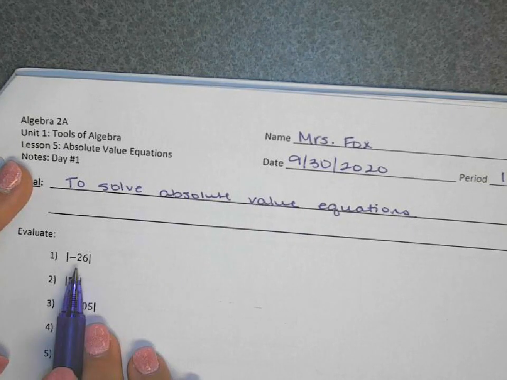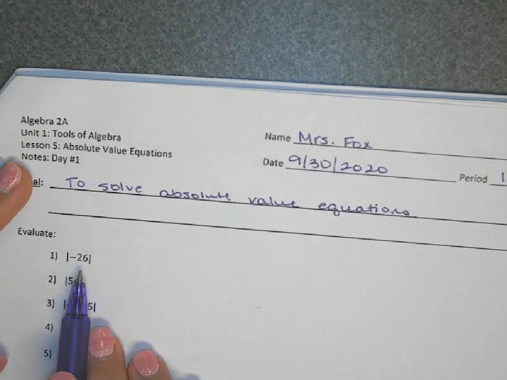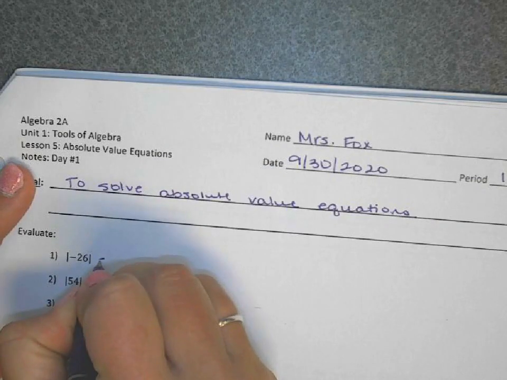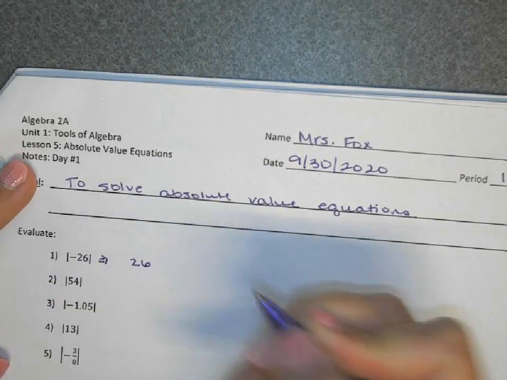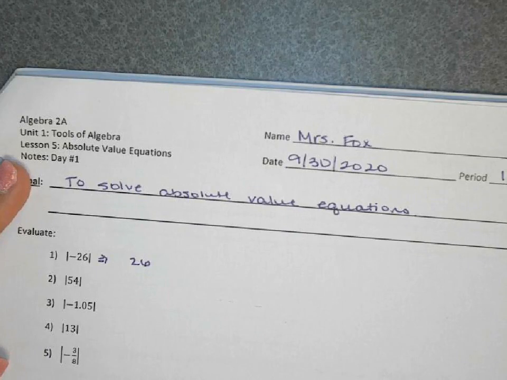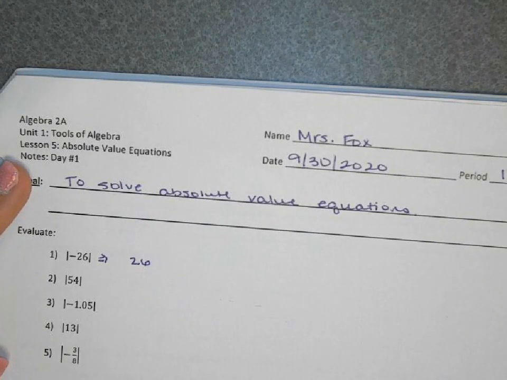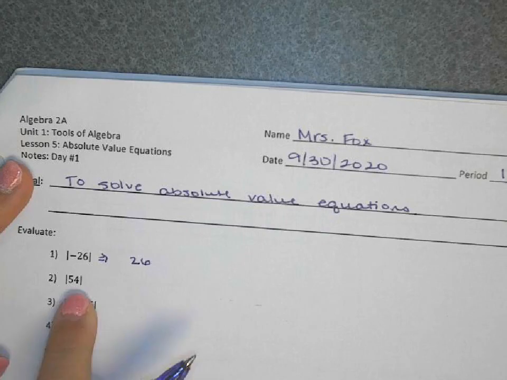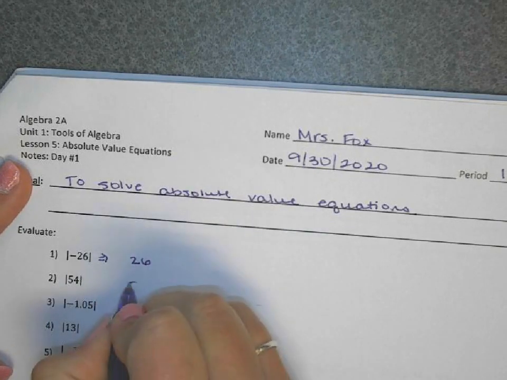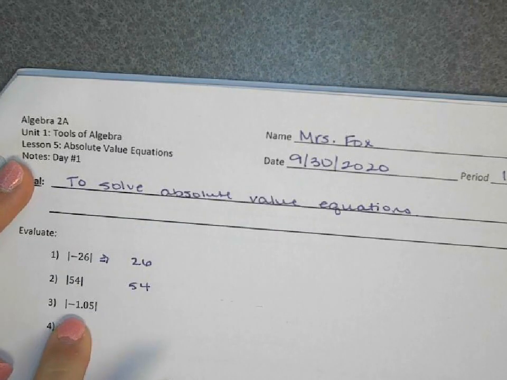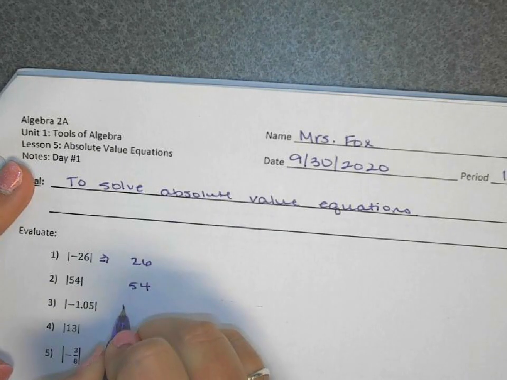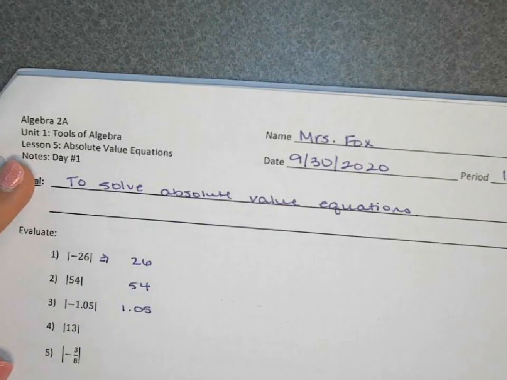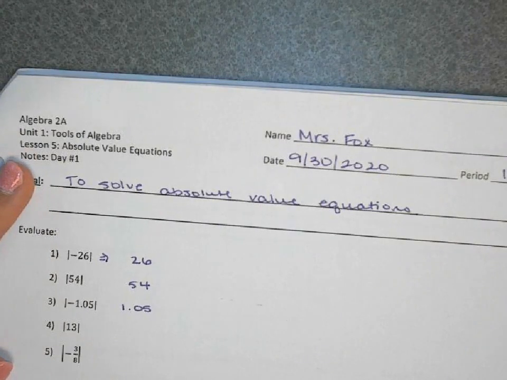Okay, so how far away is negative 26 from 0? 26. It's just talking about the distance, and the distance is always positive. So if you're dealing with the absolute value, what you do is you just make that number positive. Okay, how far away is 54 from 0? 54. How far away is negative 1.05 from 0? About 1.05, so we just make it positive. Okay, finish up those last two.